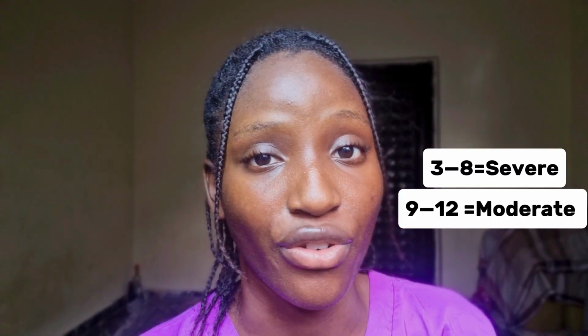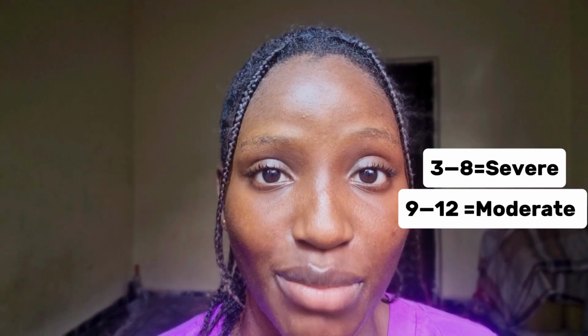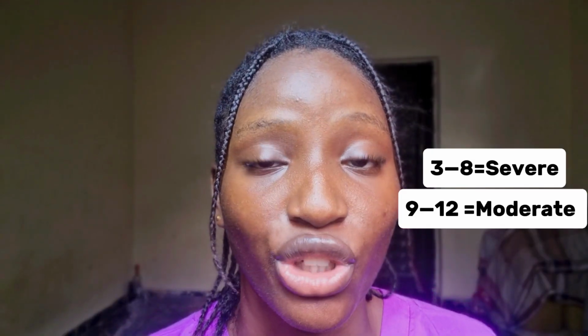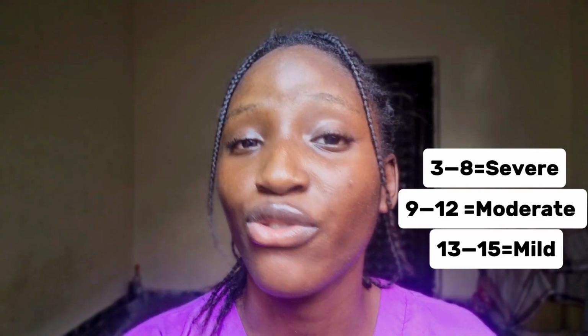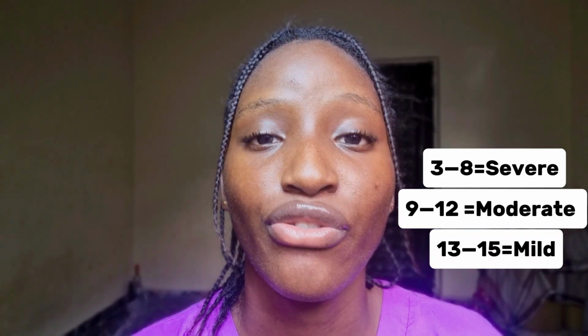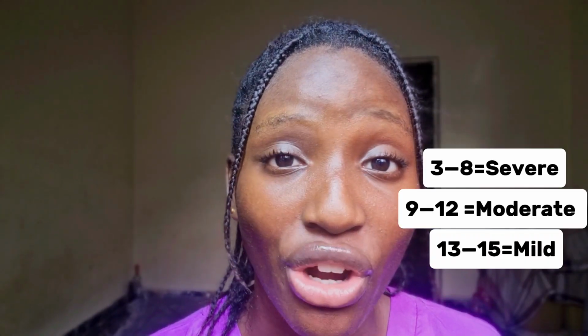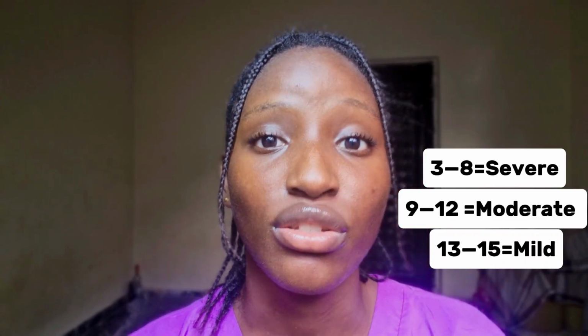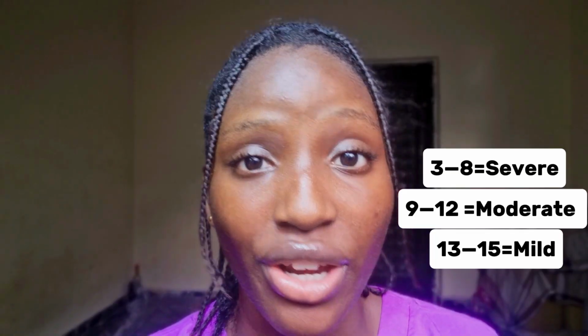So 9 to 12 refers to moderate neurological functioning. Then 13 to 15 is mild, meaning the neurological assessment of your patient is good. Your patient can be monitored for further recovery or further progress. So 3 to 8 is severe, 9 to 12 is moderate, 13 to 15 is mild.